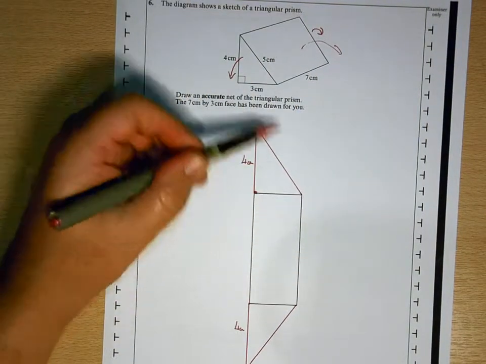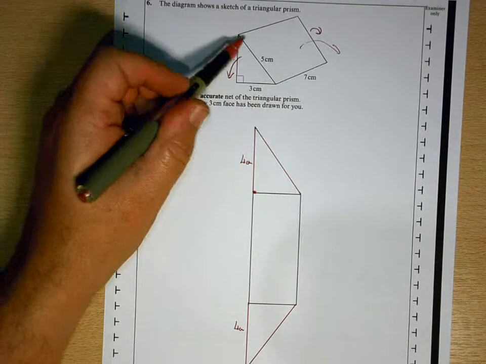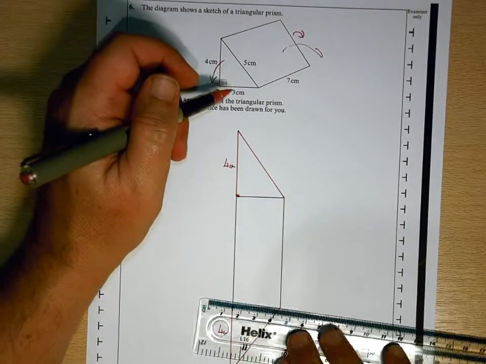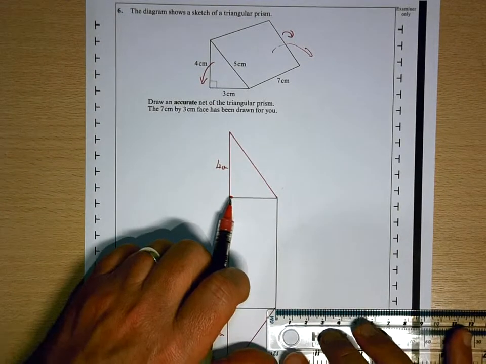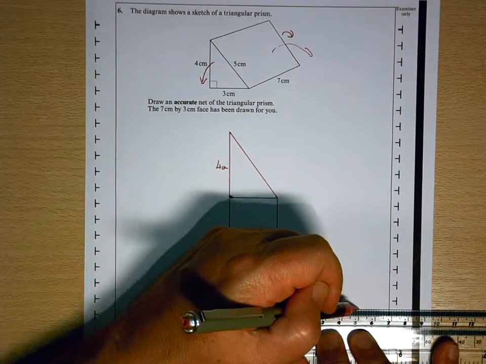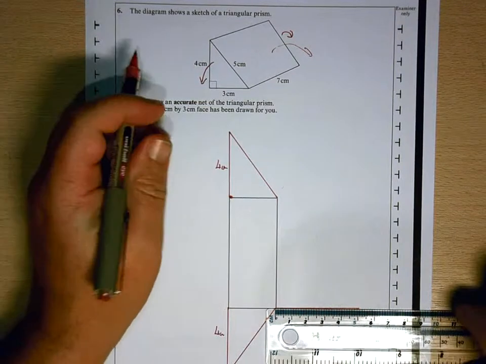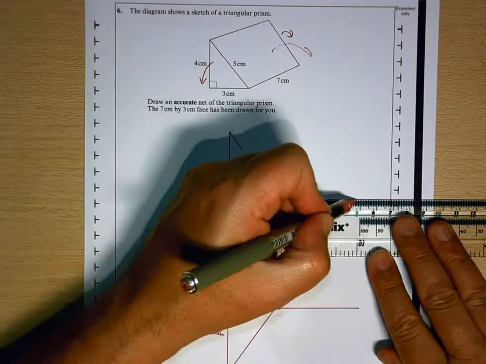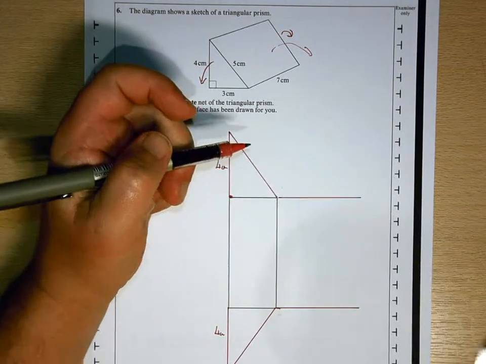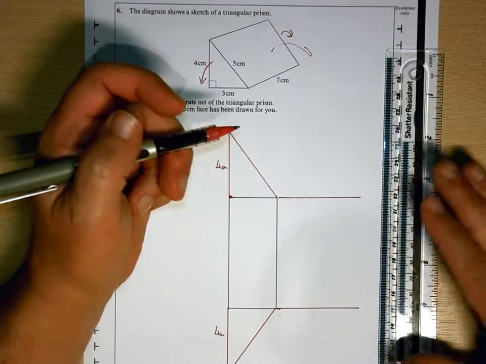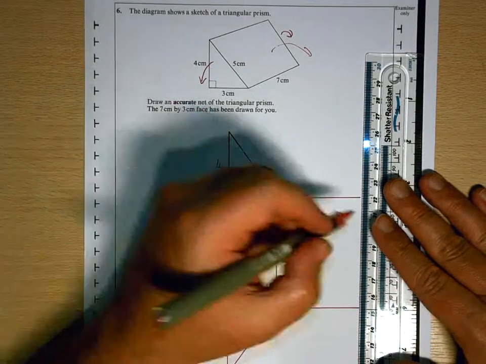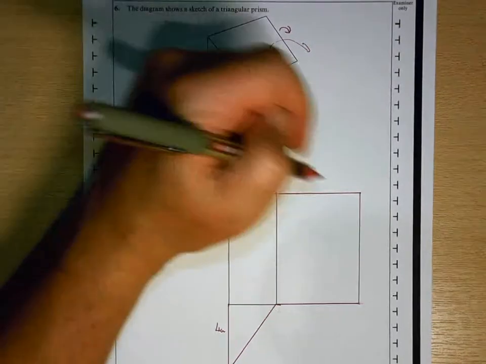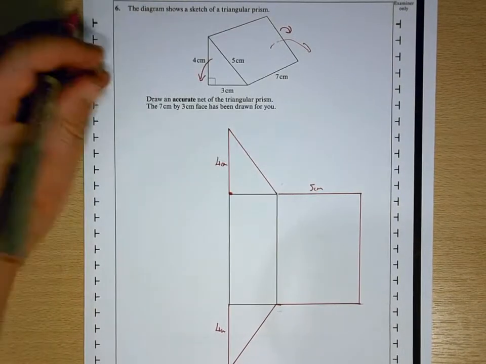This side is 7, and this side is 5. And what that is going to be is a rectangle. So it's going to be a rectangle that comes across here 5 centimeters. And it's going to go up there, across there, 5 centimeters, and then down. So that is 5 centimeters.